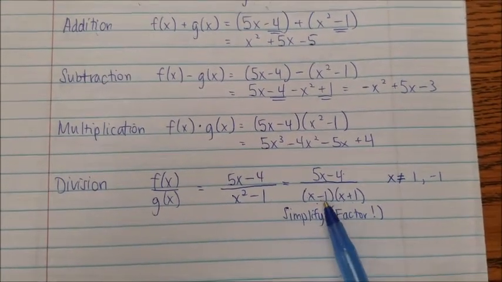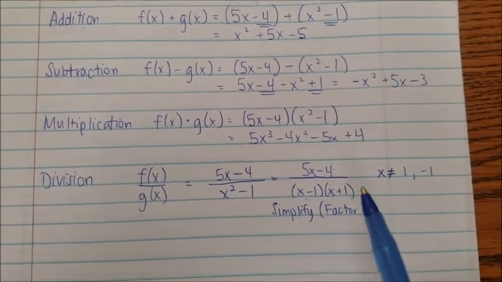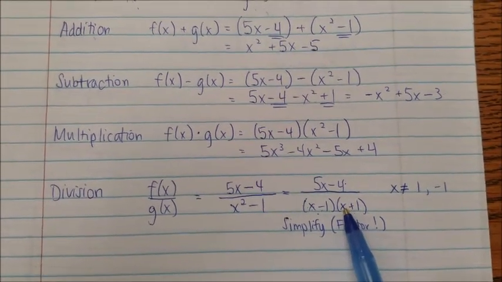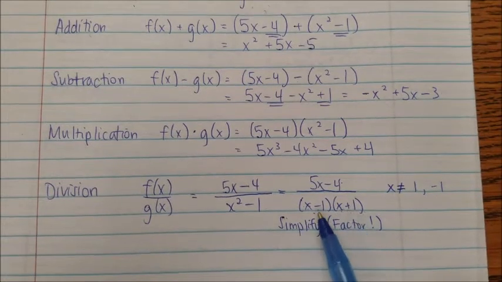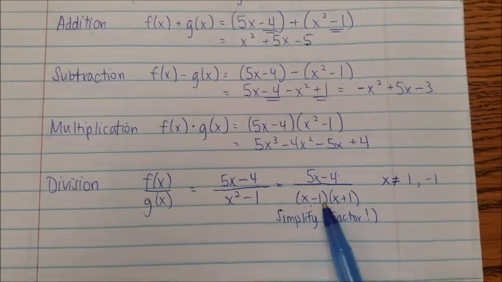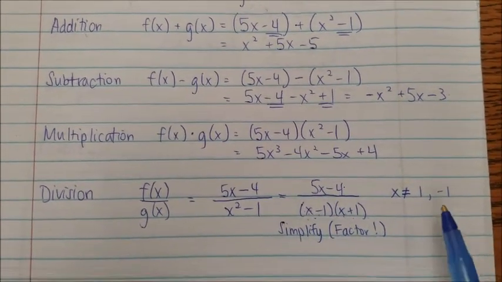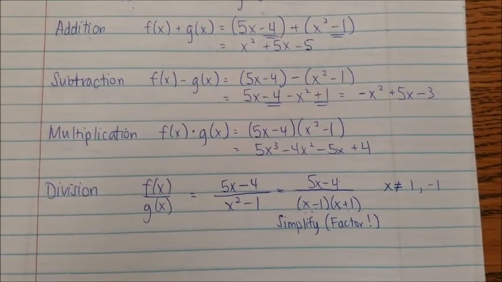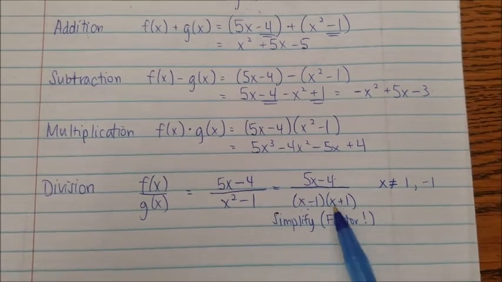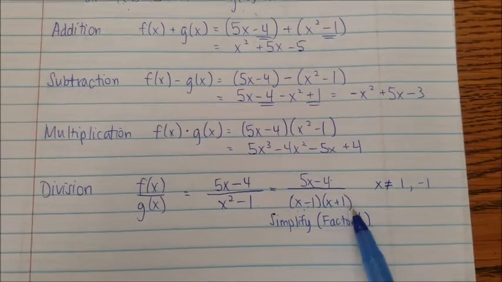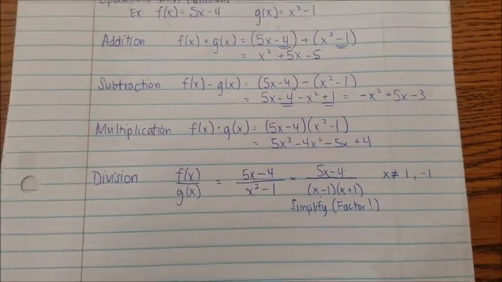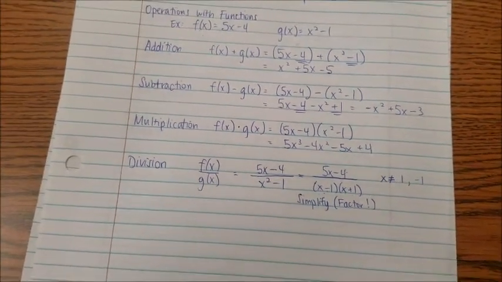That's bad, because 0 times anything is still 0. I also can't have x equal negative 1, because if I plugged it into this parentheses, then I'll end up with 0 over here. And again, 0 times anything is still 0. So I have to tell people this is what x cannot be. Make sure you don't use those numbers. Anytime you divide, you have to do that last step where you figure out what x can't equal based on the denominator. So that's it for function operations.